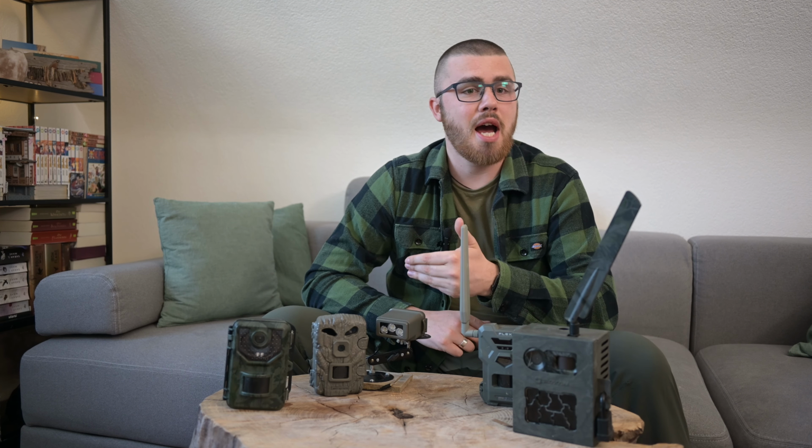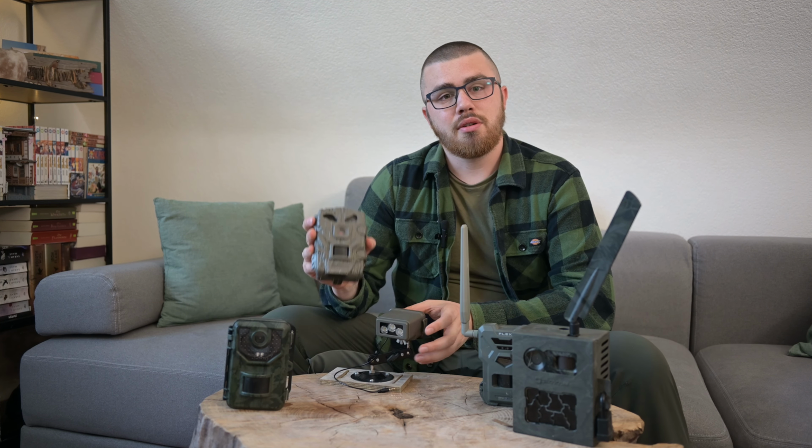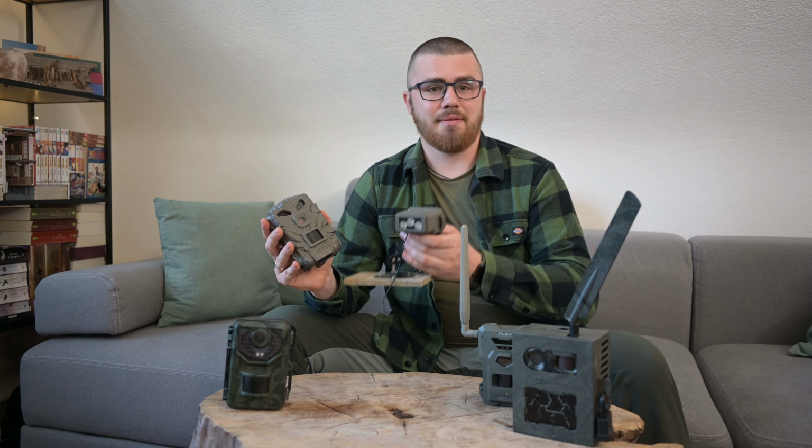Now onto the third type of trail cameras, which doesn't quite fit into the scouting and monitoring, but I still like to mention it for completeness. And that's trail cameras with white light.